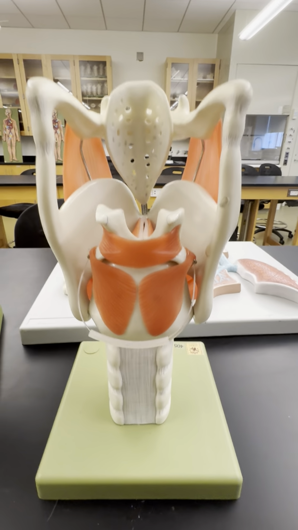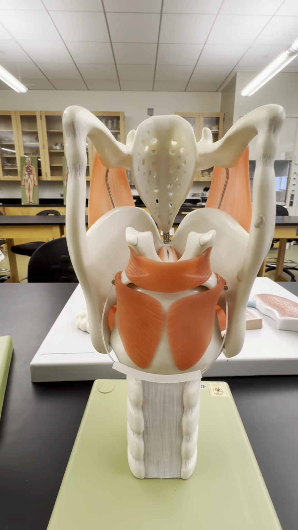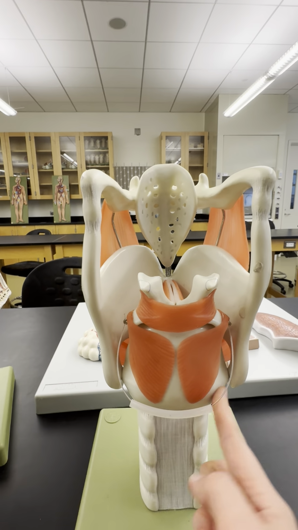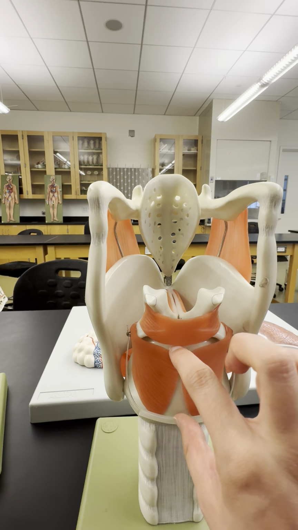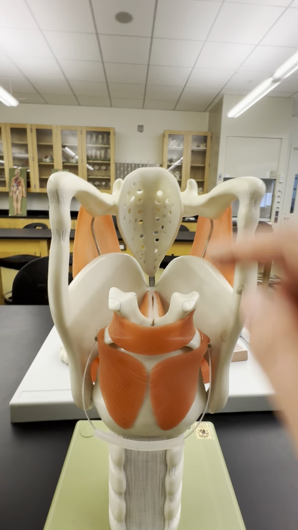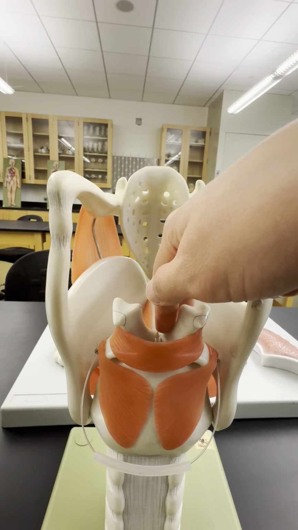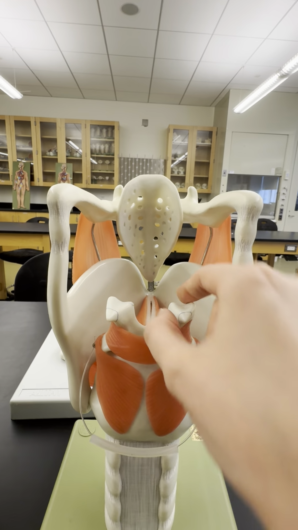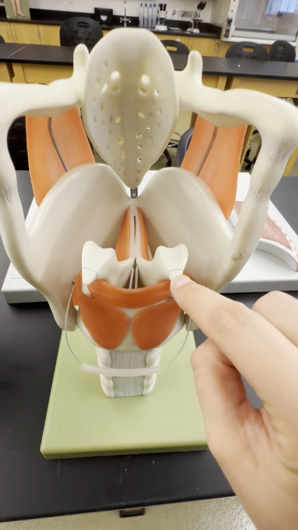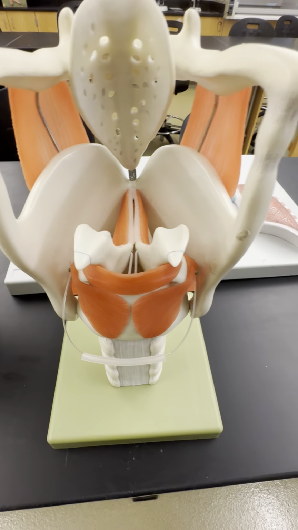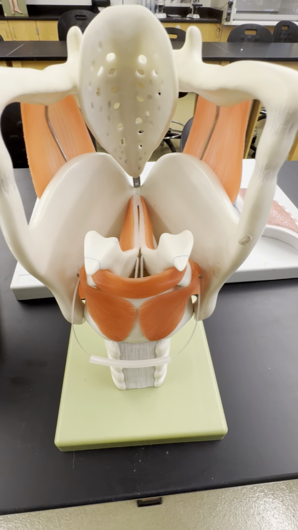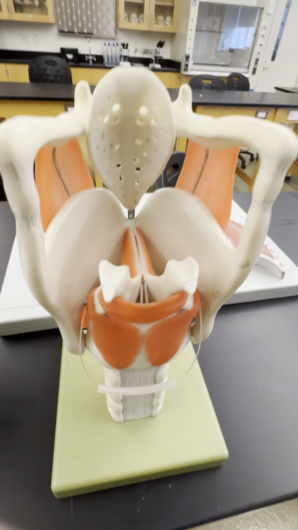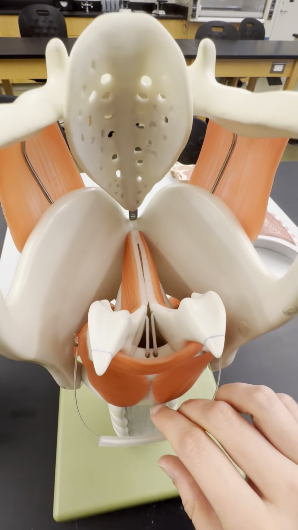Now in the back here, this cricoid cartilage comes around to the back, so this is all also cricoid cartilage. Then we have the arytenoid cartilage. These two areas here are the arytenoid cartilage, and above them you see these little tiny areas of cartilage here. Those are the corniculate cartilage. You can't see the cuneiform cartilage well in this model, so we're going to skip over that.